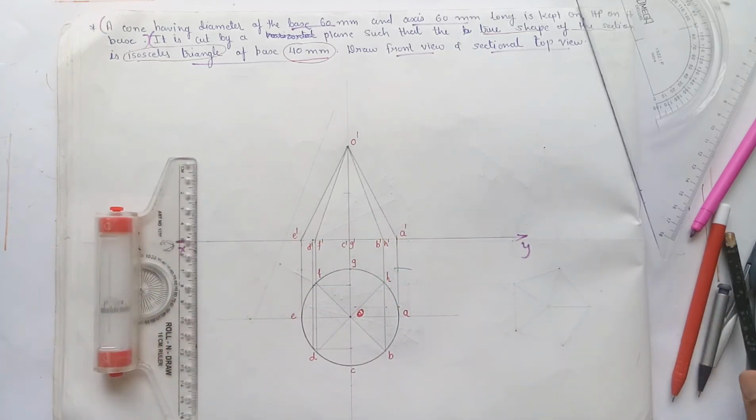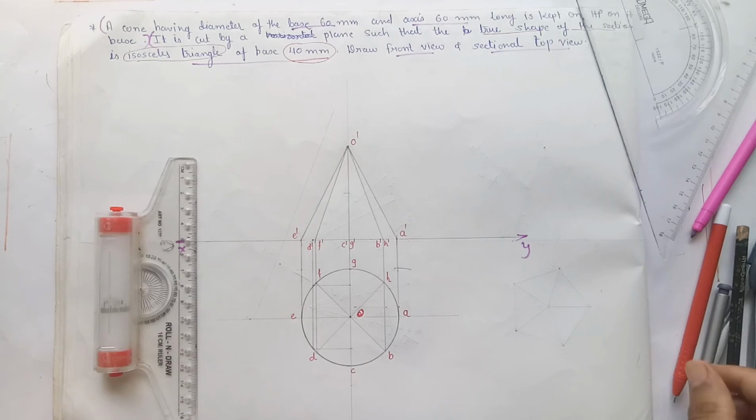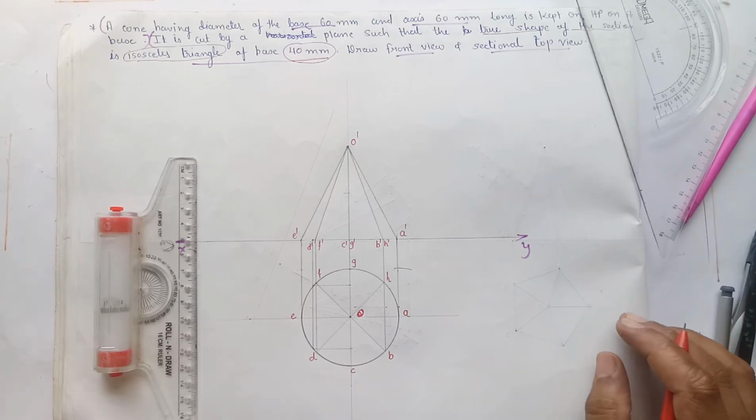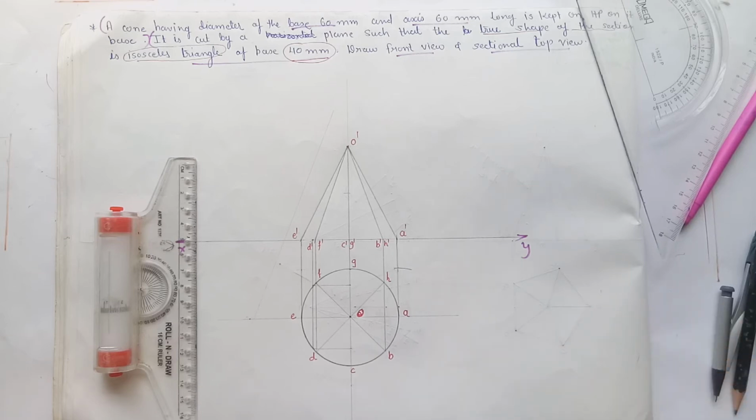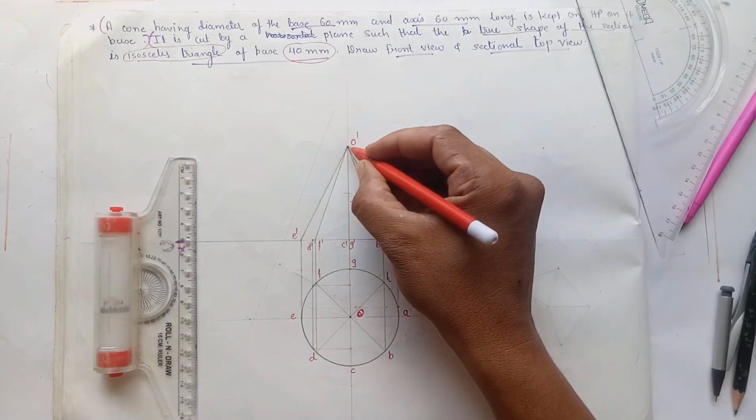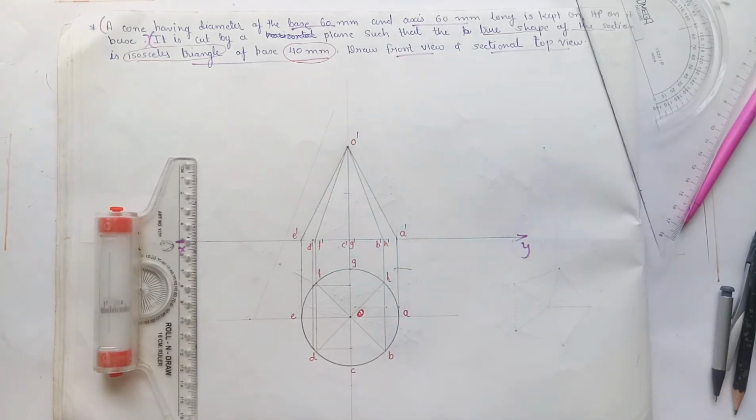In the discussion of conics in chapter number 2 of the engineering course, we have discussed that when the cutting plane cuts the base and passes from the apex point, then the curve of intersection is an isosceles triangle.